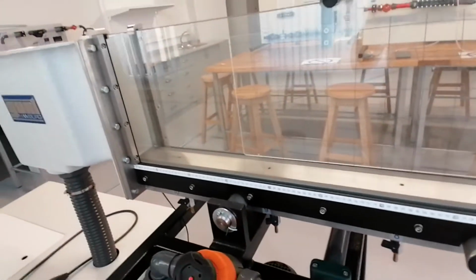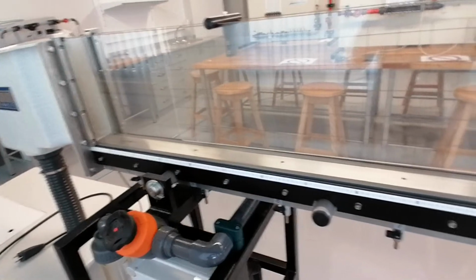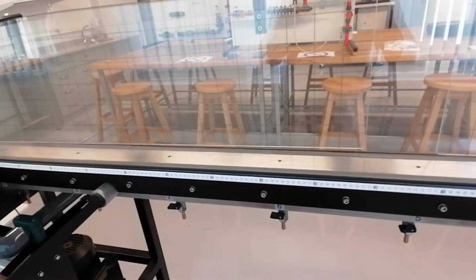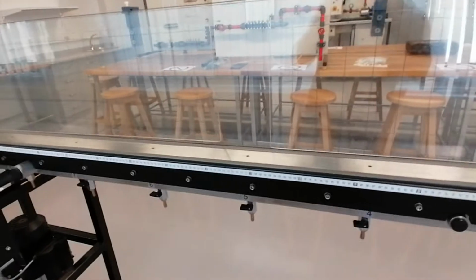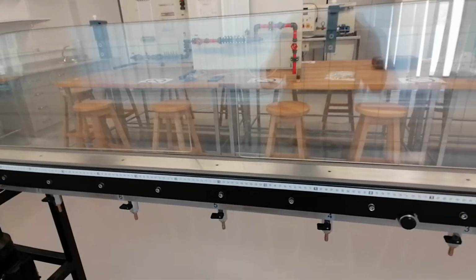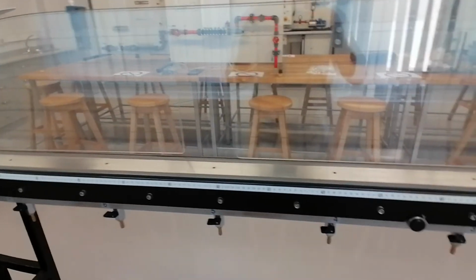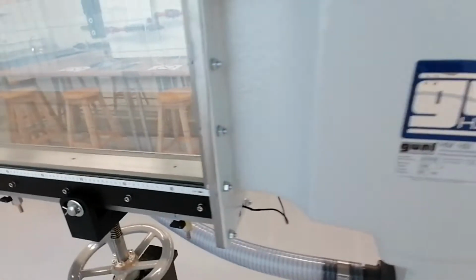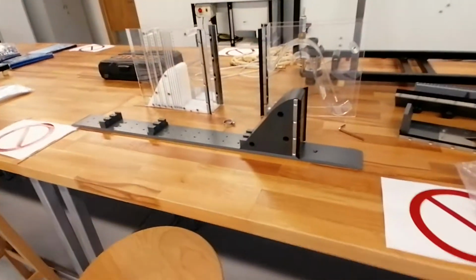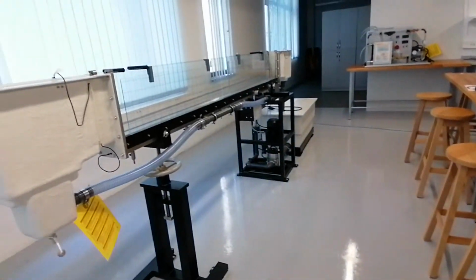So this way we can observe the open channel flow, and this is approximately 2.5 meters in length. And I want to show you some apparatus for doing experiments in open channel flow.